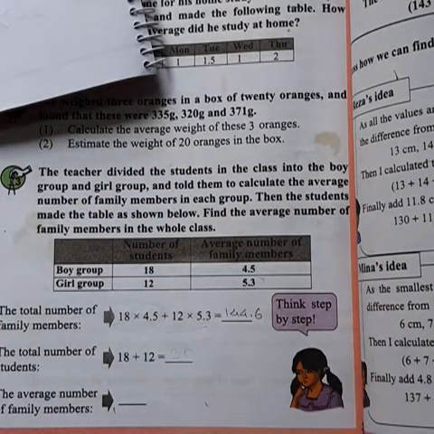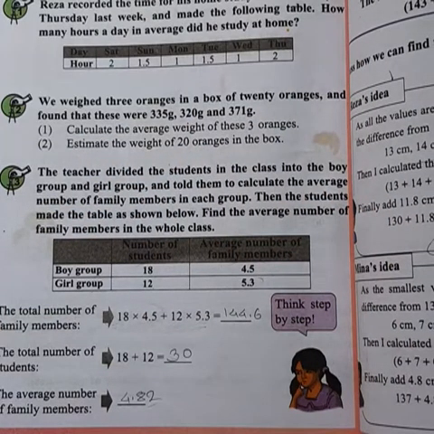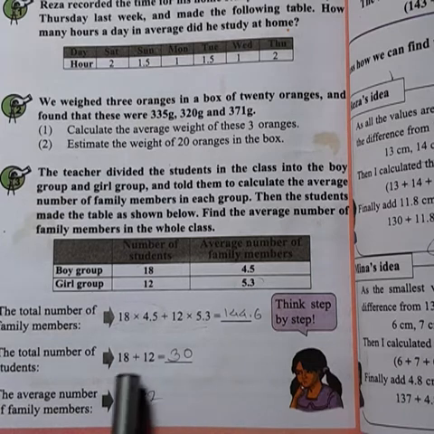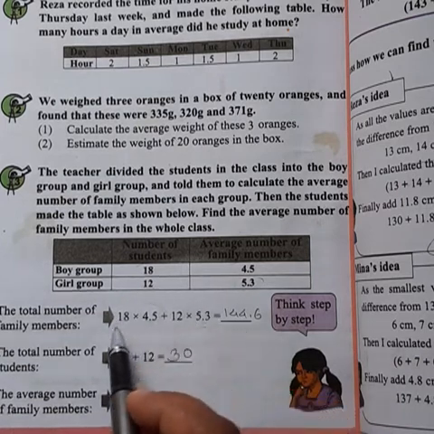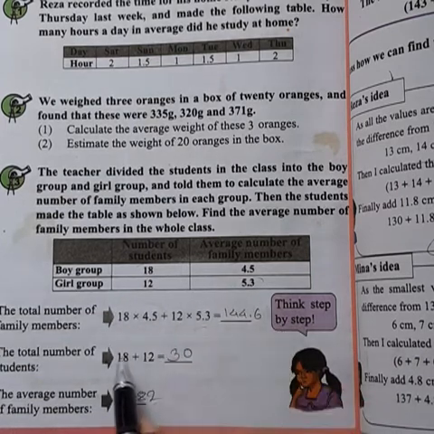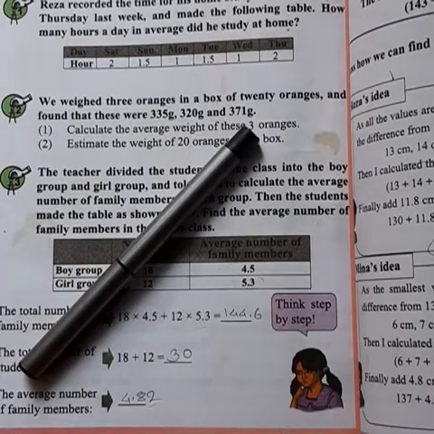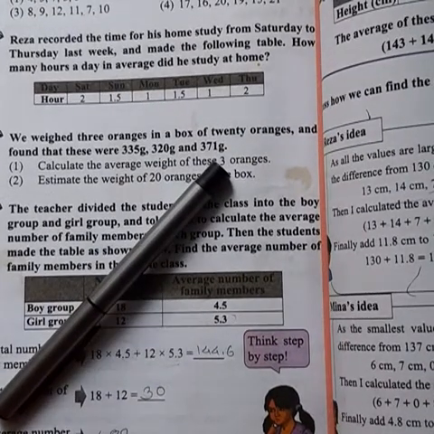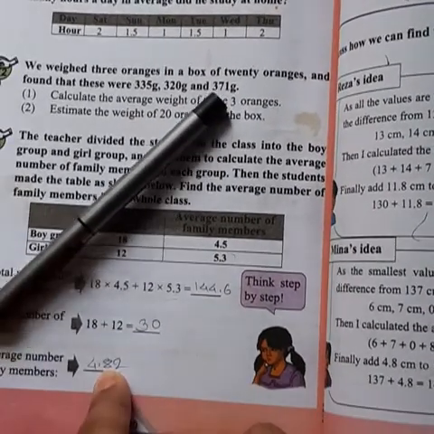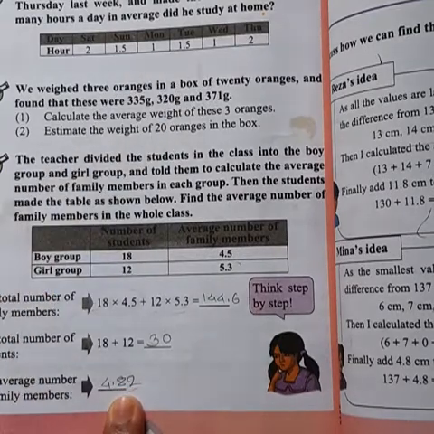Then we divide the sum of data by the number of data, and we get the average of the whole class, because we have found the sum of the whole class and also the number of the whole class. By this we can say that the average number of family members is 4.82.